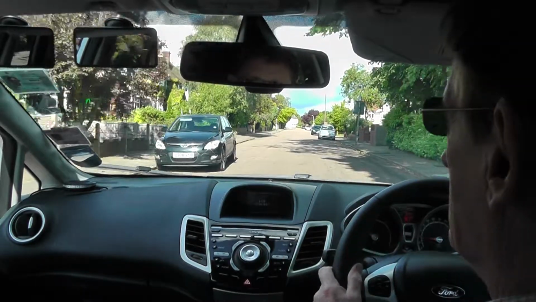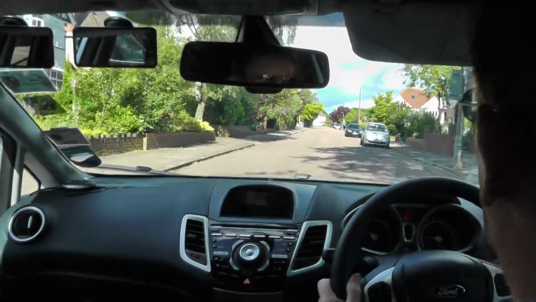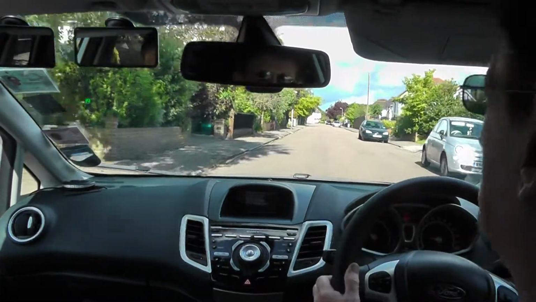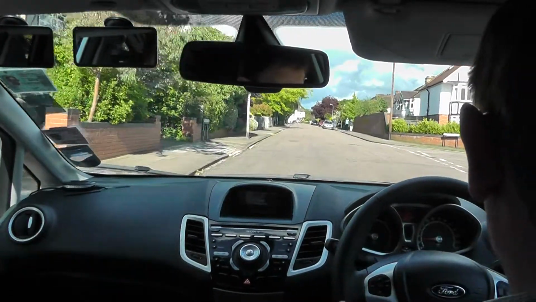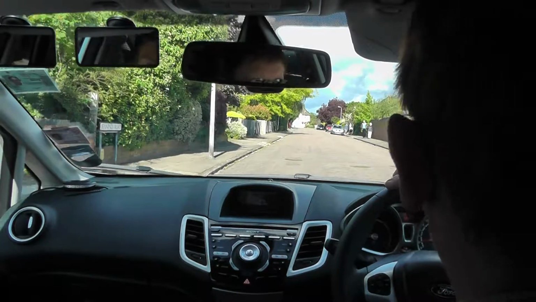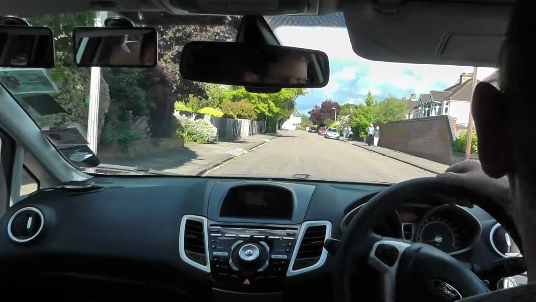How did that feel? I like that. Right, so we're going to turn right here. Now, I will be able to handle right and left hand turns because I've done them last week, yeah? And you're probably sitting there thinking, well, how can he do this and he can't do that, yeah? I'm not thinking that.